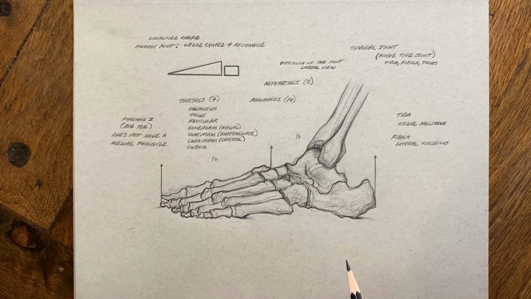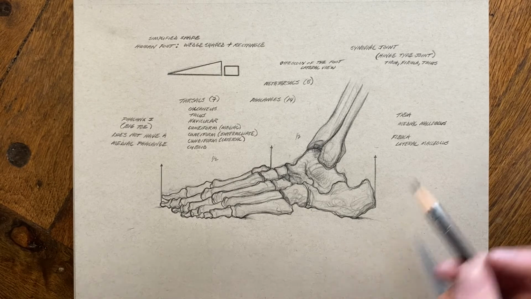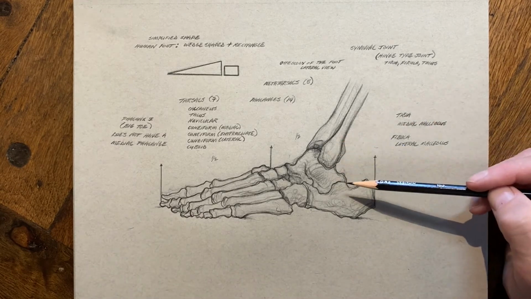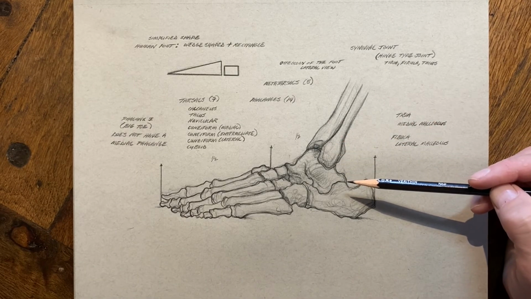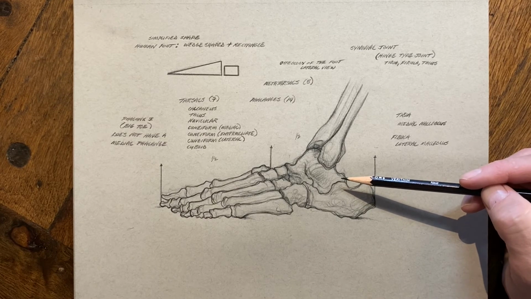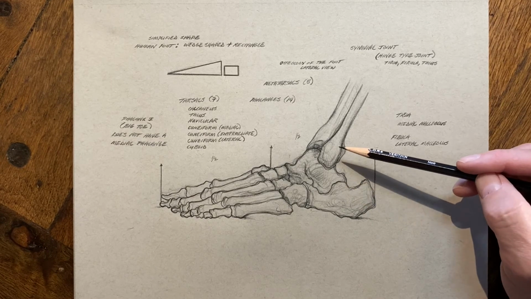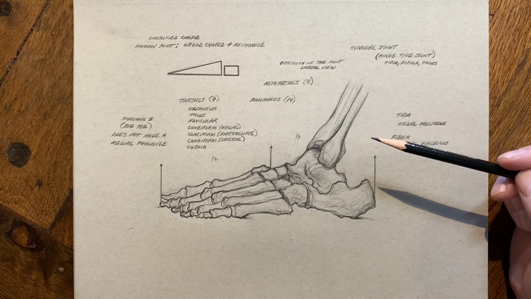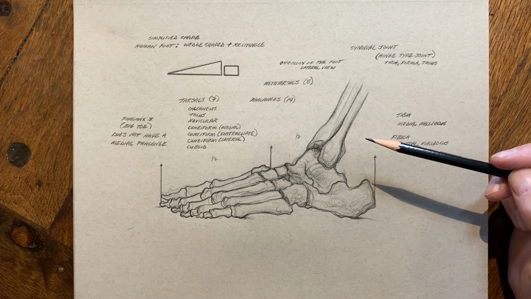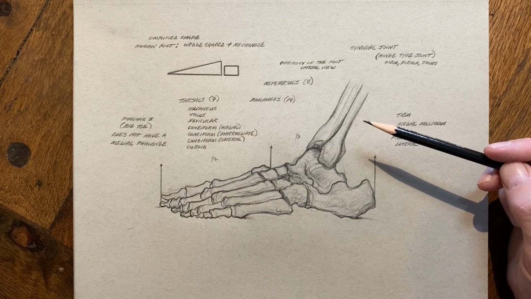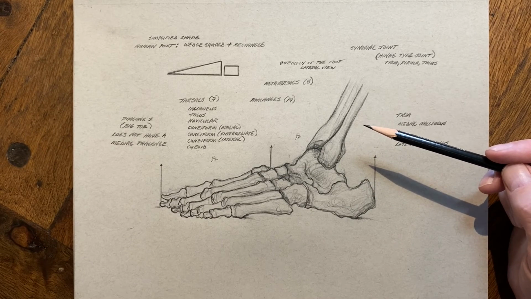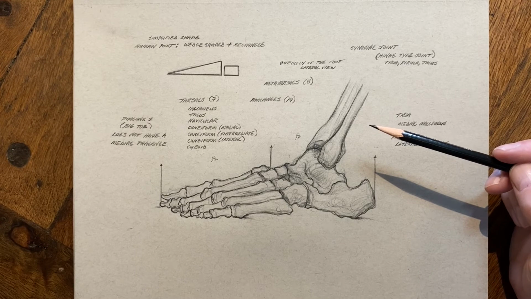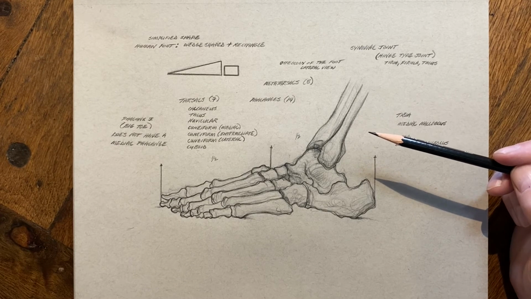What I'll do now is I will shade this in a time lapse so that you can see what it looks like when the bones of the human foot are fully shaded. And then from there we'll move on and we'll go a little bit over some of the muscle structure and ligaments and so forth of the medial aspect of the human foot. So here we go now with the time lapse.